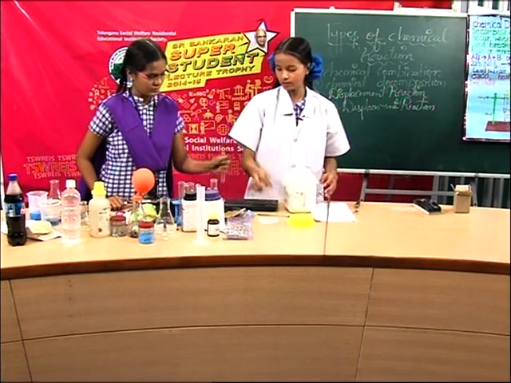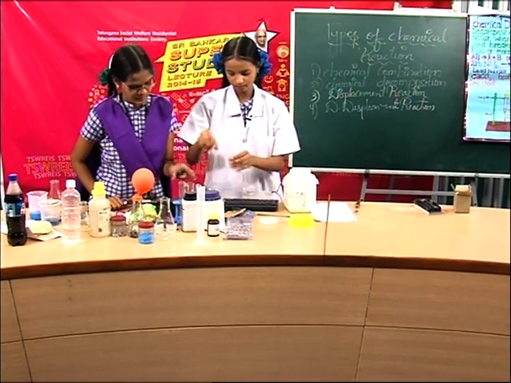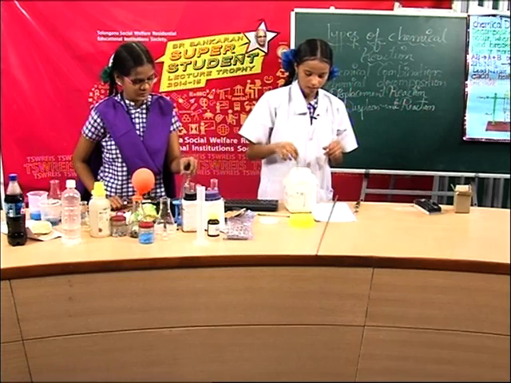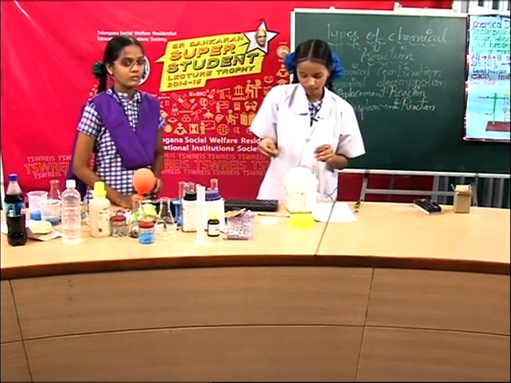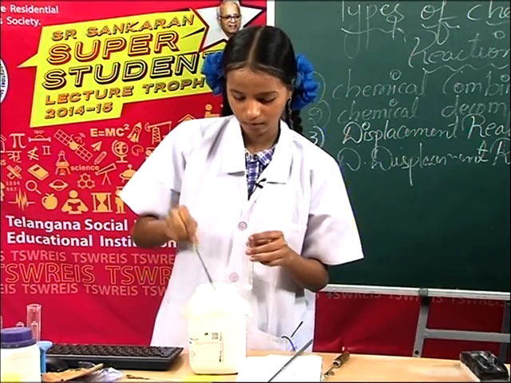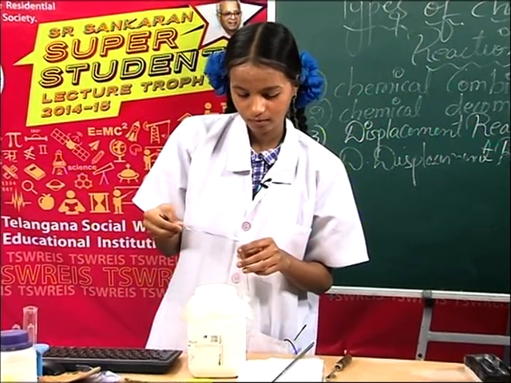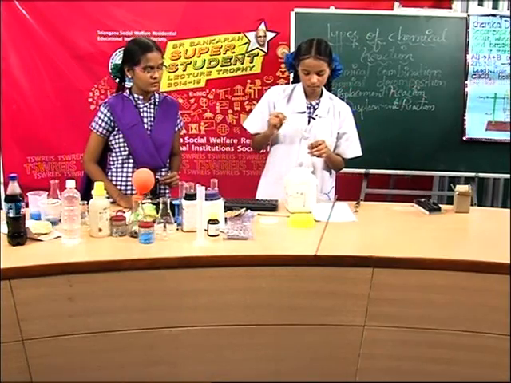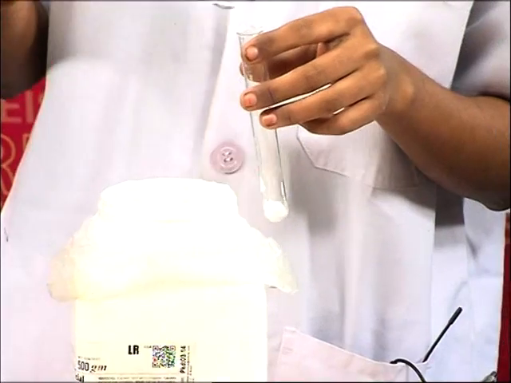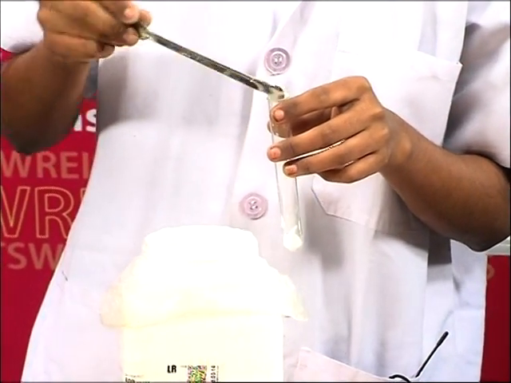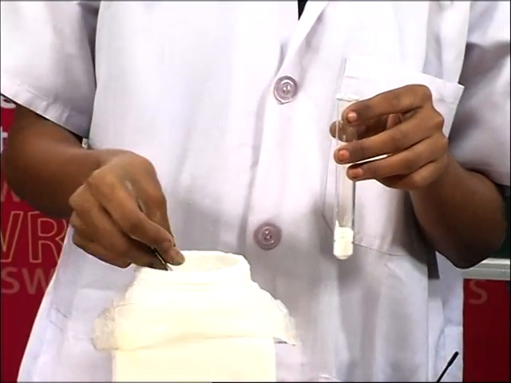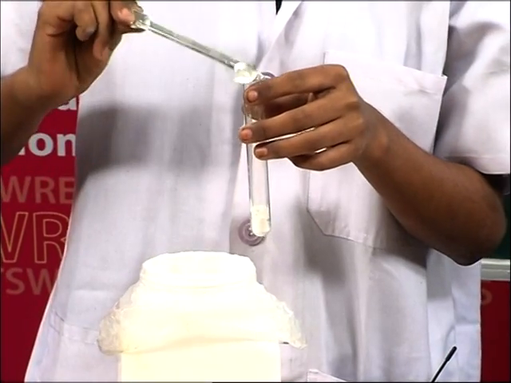See, Tswreis, I am taking calcium carbonate in a test tube. What I am doing, Tswreis? I am taking calcium carbonate in a test tube.